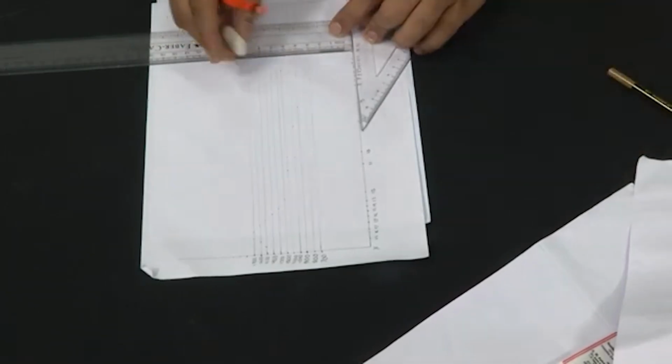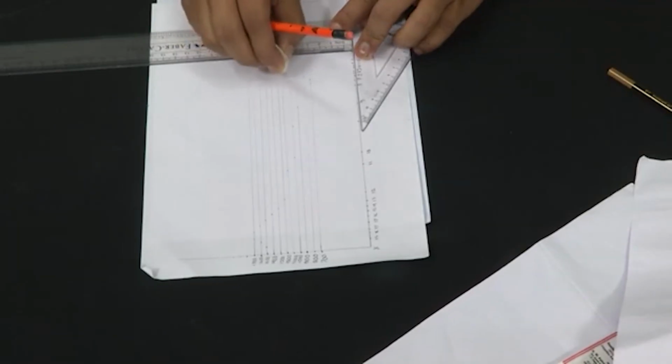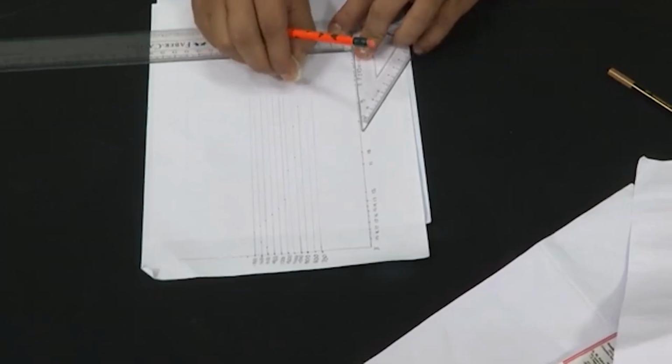So I reconstruct these points again. I think I have made a mistake here somewhere. The steep points. So I do it from here again.